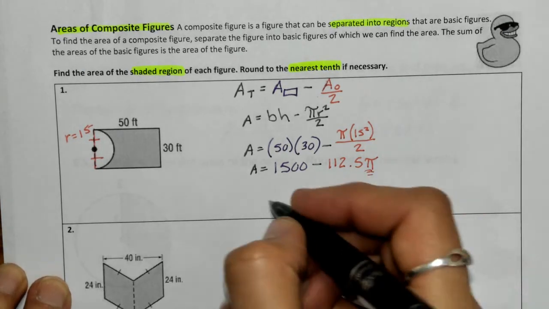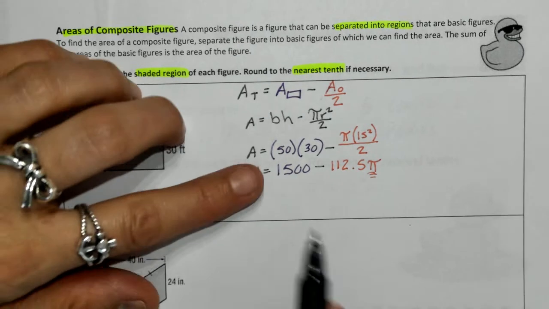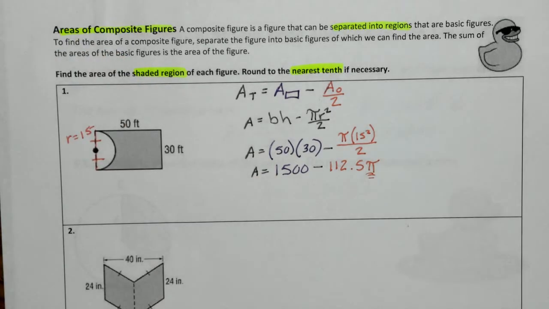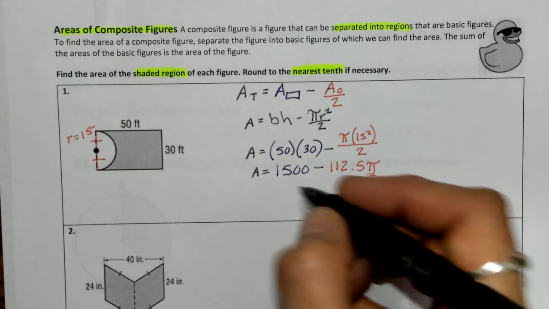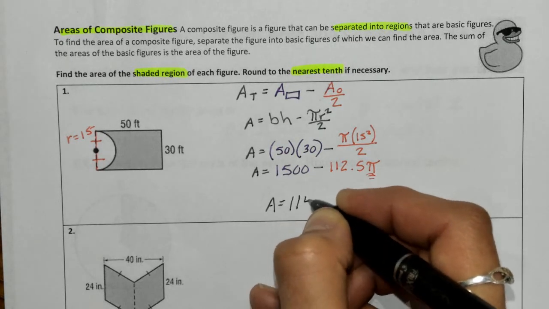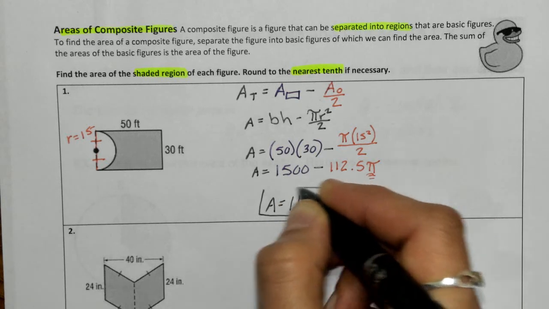I encourage you to go ahead and do this on your own. Pause it. I already told you what to plug in the calculator. You're plugging exactly this into the calculator, and find your answer. Rounded to the nearest tenth, we should have come up with 1,146.6. I'm not going to worry about putting units on there.